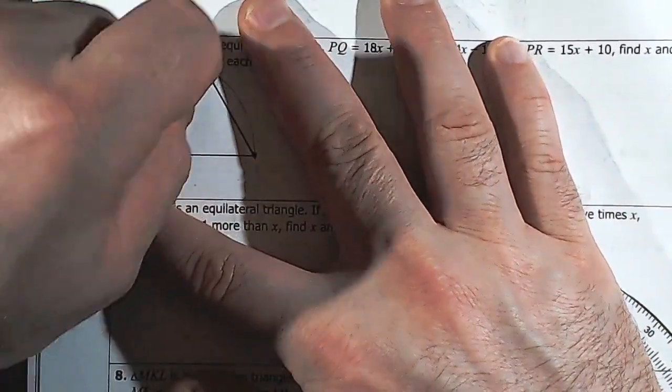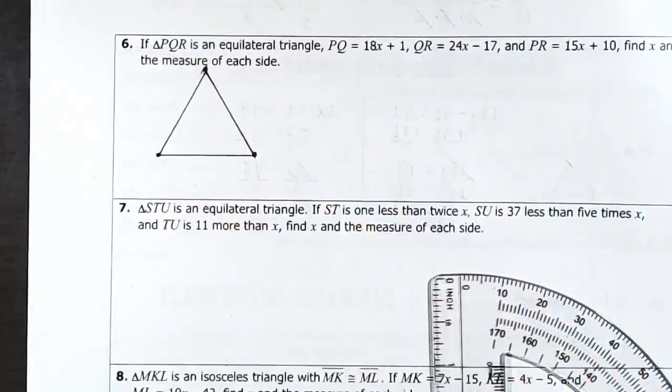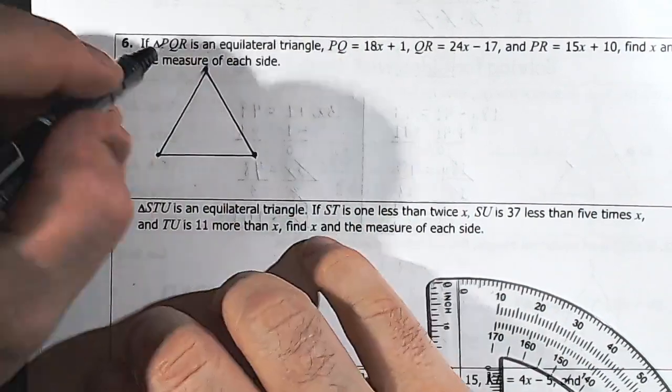Can erase your scratch work. If you don't have a compass yet, get one.